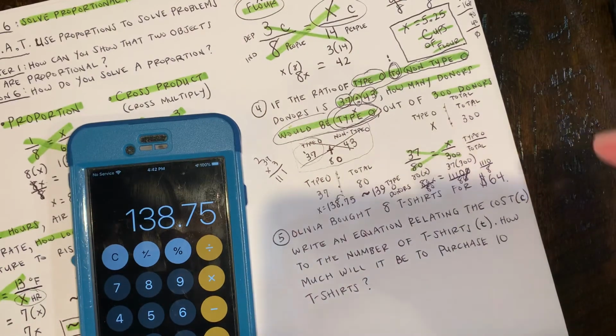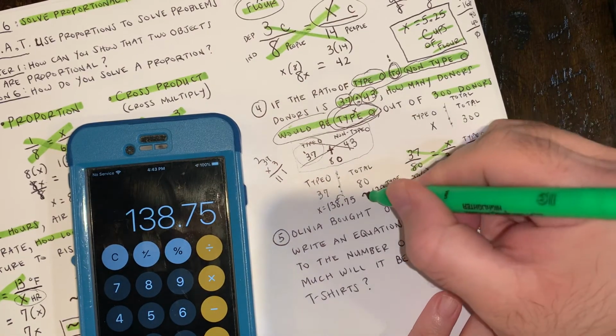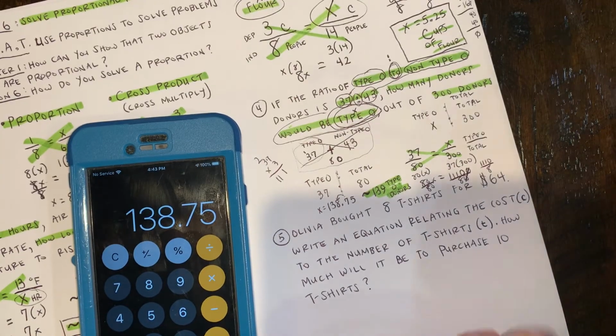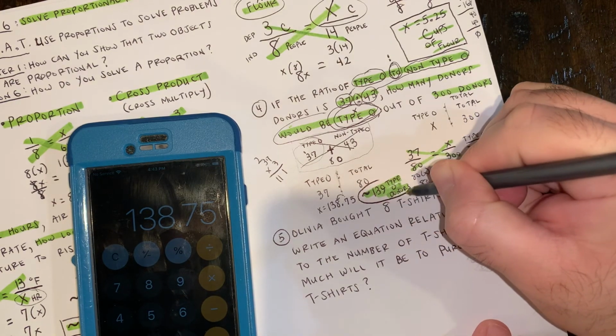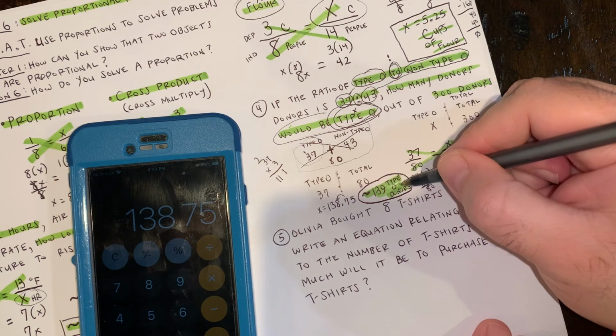So this one was a little tricky because there's a lot of information, but once you figure out the proportion, everything was the same. You knew that you had to cross multiply and then divide, and that gave you approximately, out of the 300, 139 were type O.